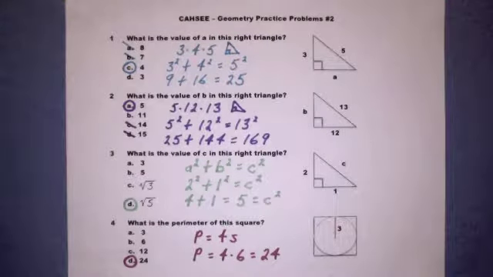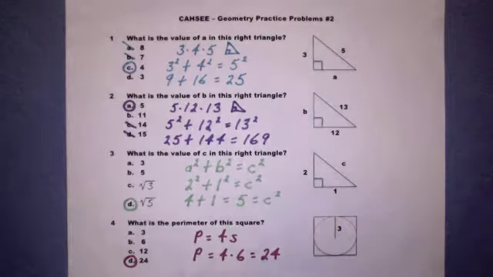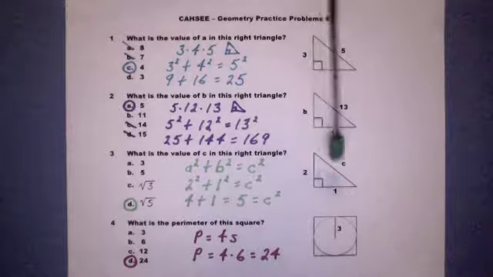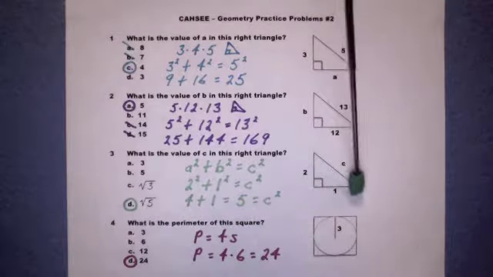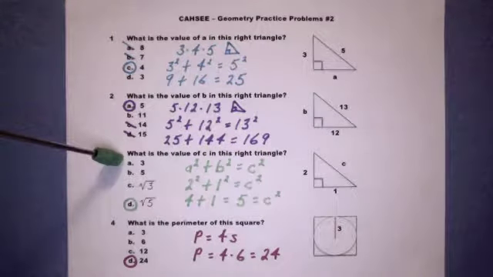Those are the only two right triangles that you know that have integers for the lengths of all sides. This is an integer and this is an integer, so you can assume that this side is not an integer. So that would eliminate A and B.